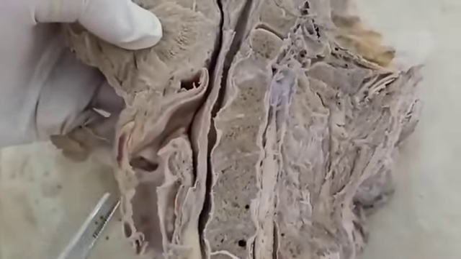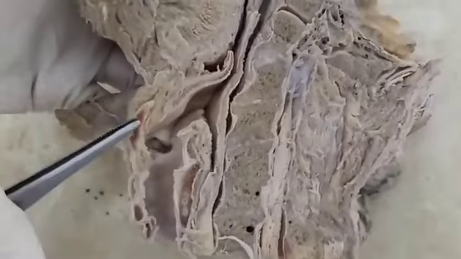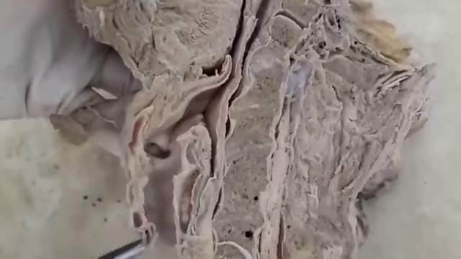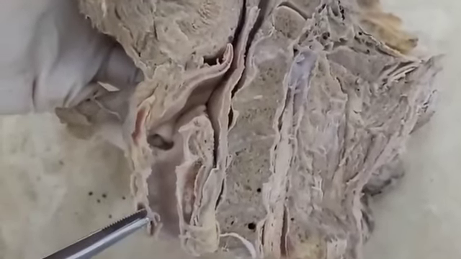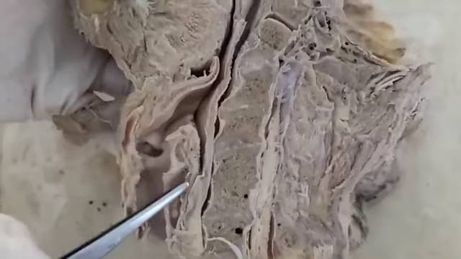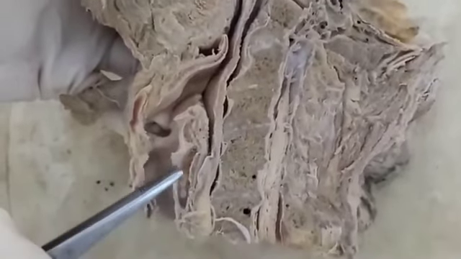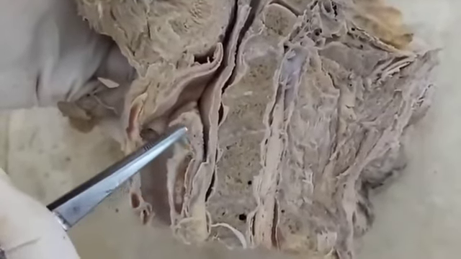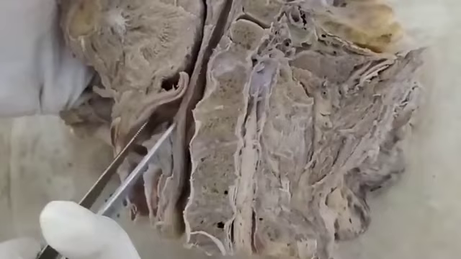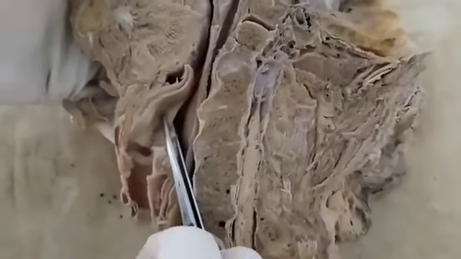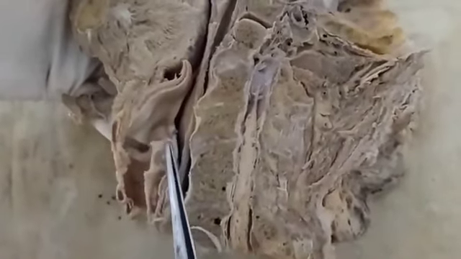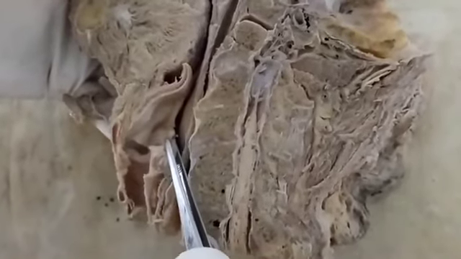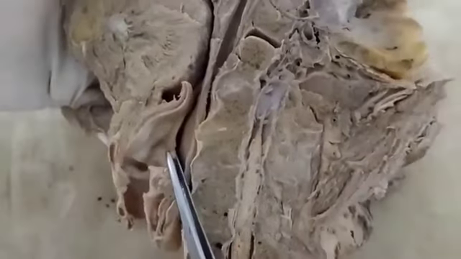First we must identify the different cartilages which form the larynx. This is the thyroid cartilage anteriorly, below which this is the arch of cricoid cartilage. Posteriorly this is the lamina of cricoid cartilage, above which this is the arytenoid cartilage, and this fold of mucosa is the aryepiglottic fold, within which there are corniculate and the cuneiform cartilages.